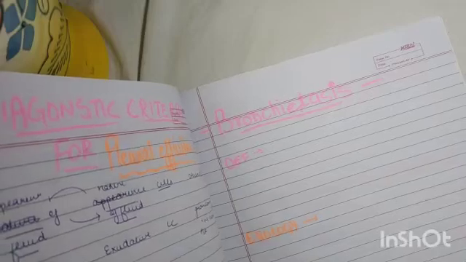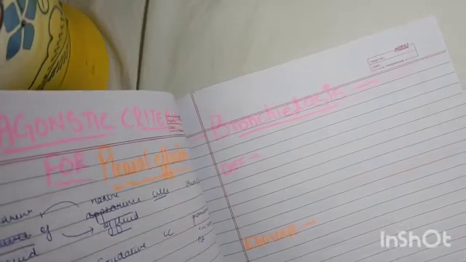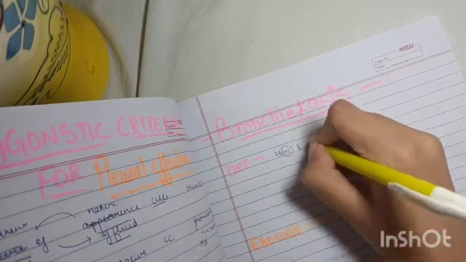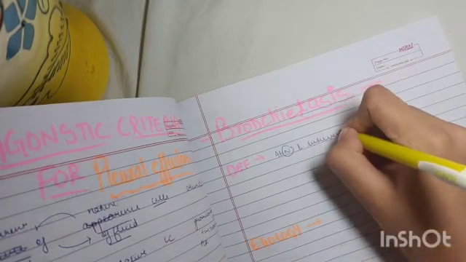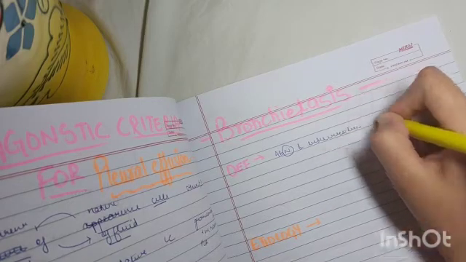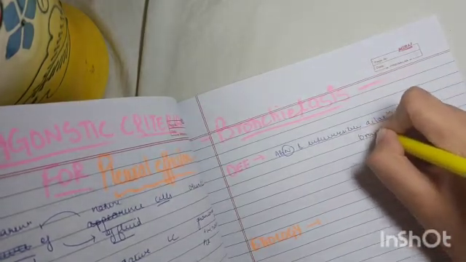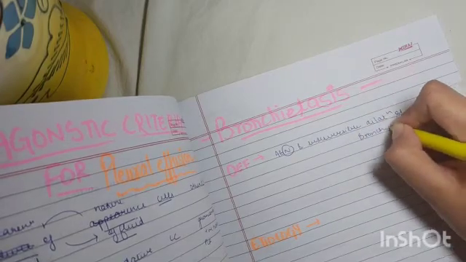Today we will discuss bronchiectasis. So basically, what is it? It is the abnormal and irreversible dilatation of bronchi or bronchioles. Okay, now coming on to the etiology.